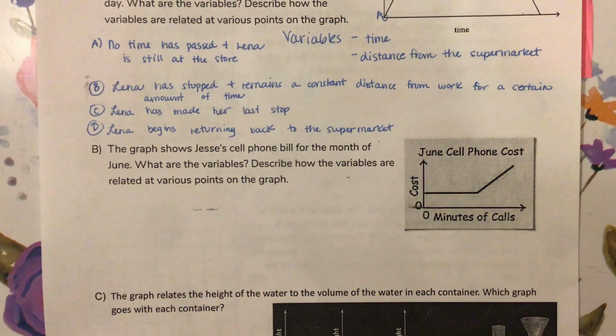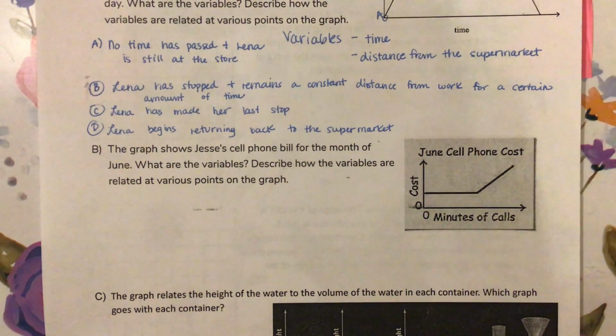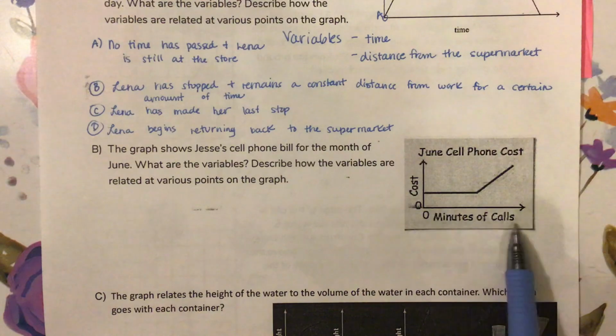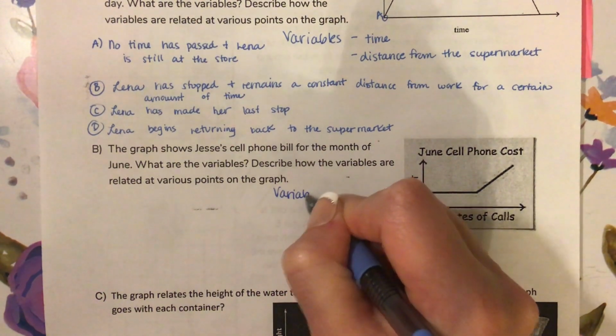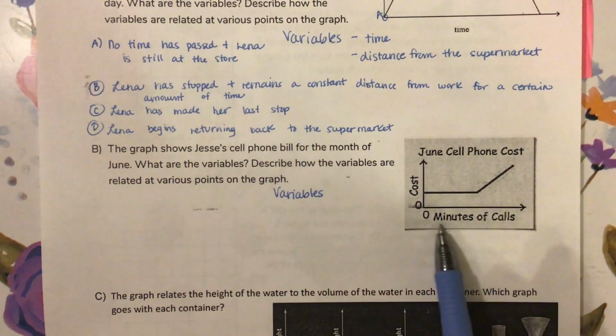It says the graph shows Jesse's cell phone bill for the month of June. What are the variables? Describe how the variables are related at various points on the graph. Once again, we're going to look at the axes to know what type of variables we're working with. So I'm going to say variables. And let's see here, we have minutes of calls.